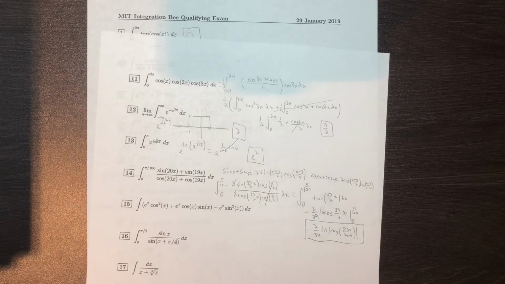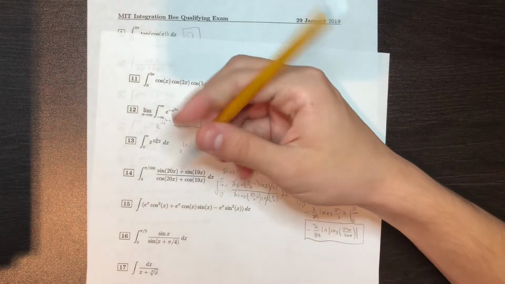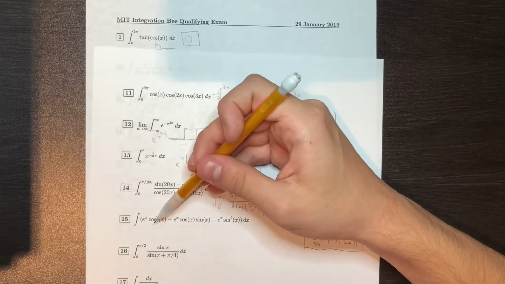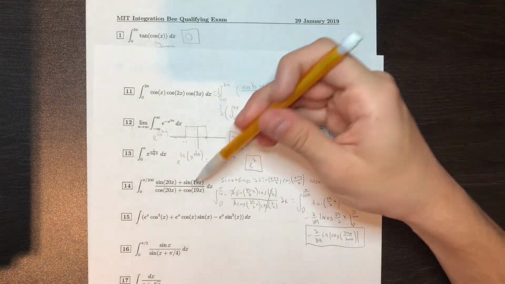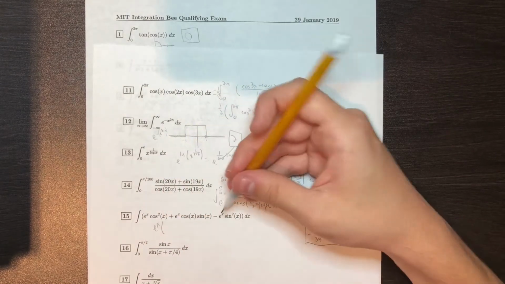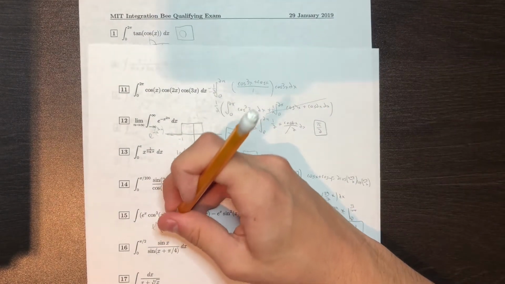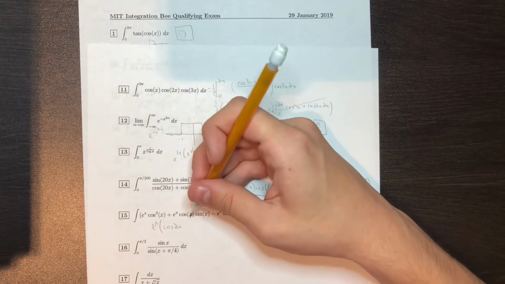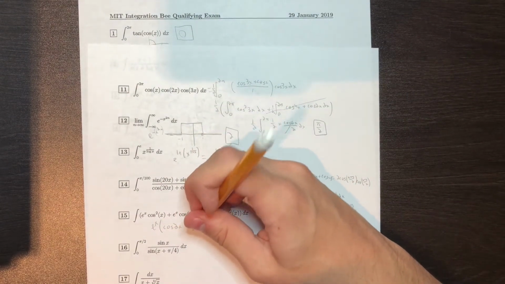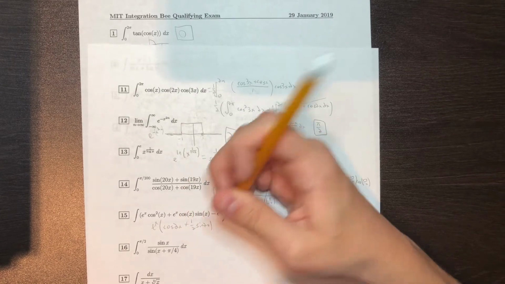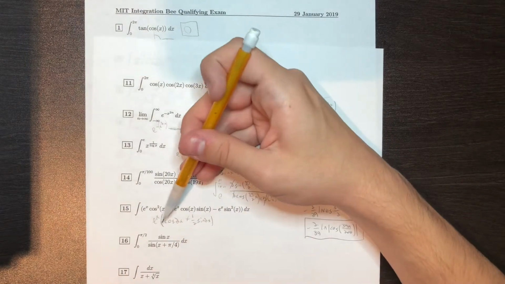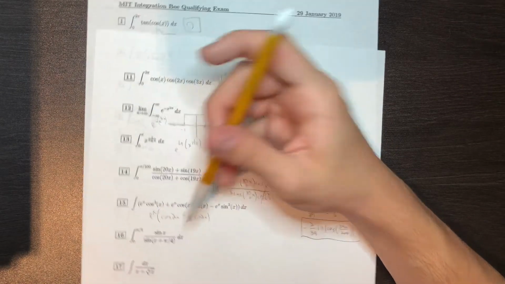Moving on to question 15, I immediately see that we can factor out an e to the x from all these terms, and then we can use some trig expressions to simplify down what this says, just like in previous problems. So we have e to the x times cosine squared minus sine squared, which is equal to cosine of 2x. Then we also have cosine x times sine of x, which is equal to 1/2 sine of 2x. So if we were to expand this e to the x, both of these terms just become a simple integration by parts problem. So let's write that out.